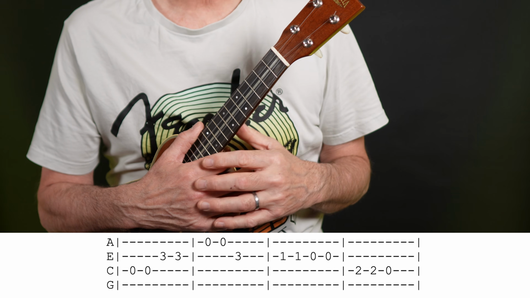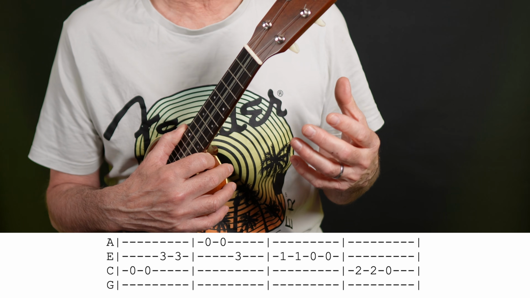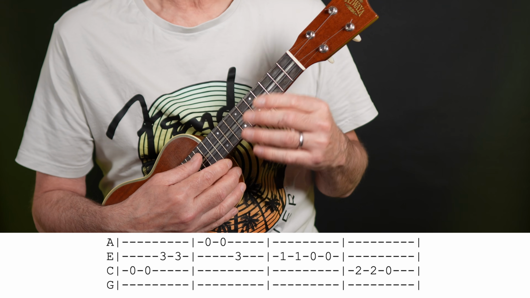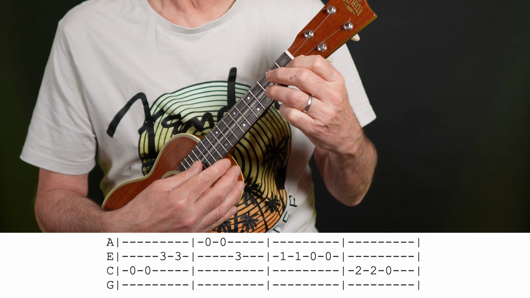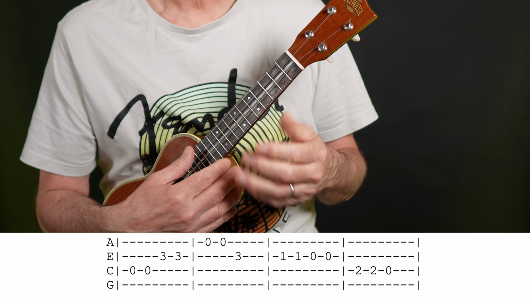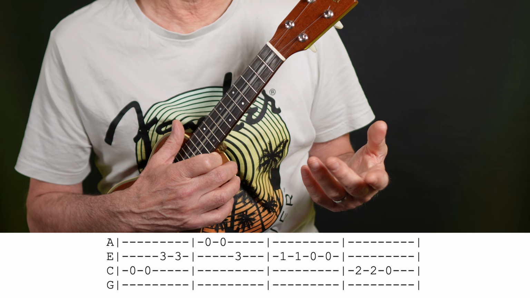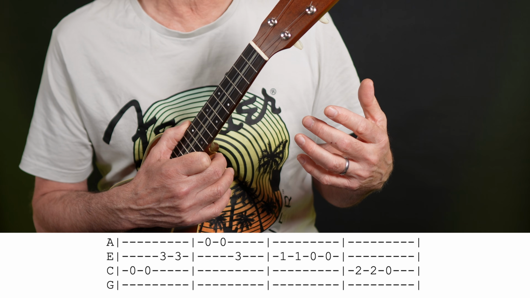So here is a very basic version of some tablature for the first line of the well-known song Twinkle Twinkle Little Star. This has been made using Microsoft Word or similar, just using letters, numbers, hyphens and vertical bars.